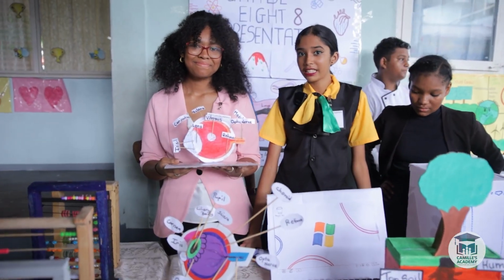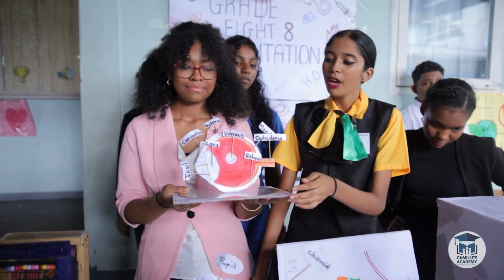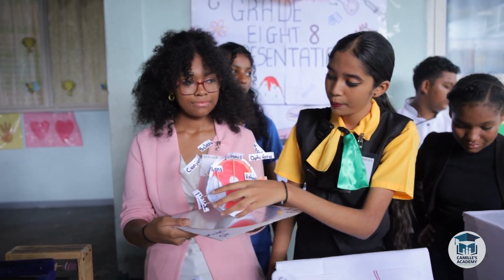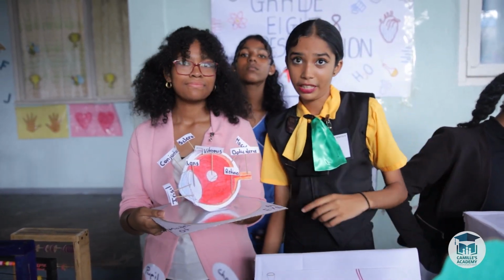First of all, what's an eye? An eye is an organ that allows you to see, and I'll state the functions of these 9 parts. First, we have the sclera, the conjunctiva, the iris, pupil, lens, vitreous, macula, optic nerve, and retina.